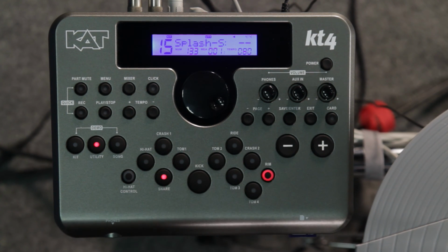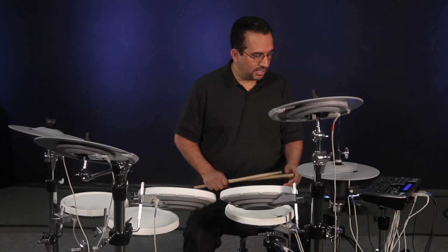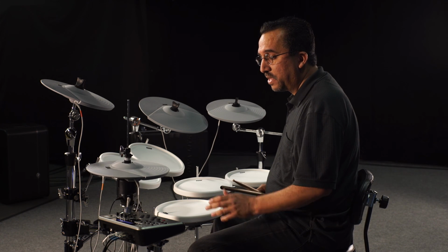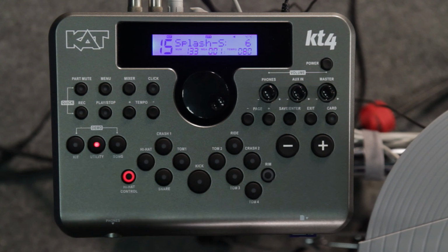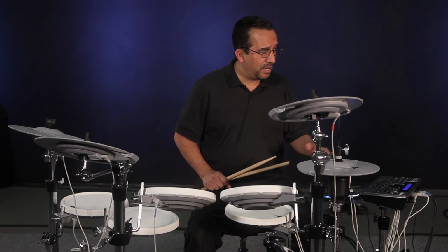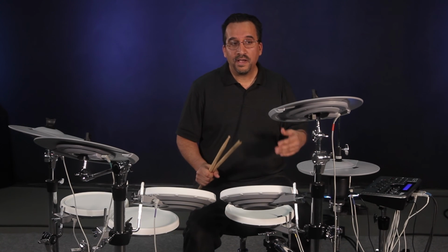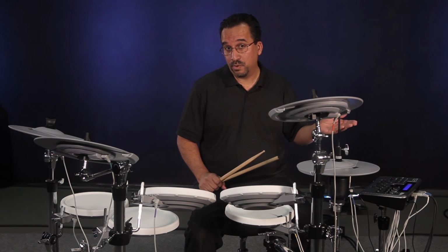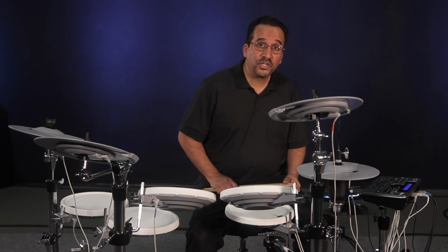The last parameter here is your foot splash. So this is how easily it tracks your foot splash. It's already preset to 6, which is a pretty good all-around foot splash, but if you're using external software, then you may want to change the foot splash level so that it tracks that as well. And those are the trigger parameters.